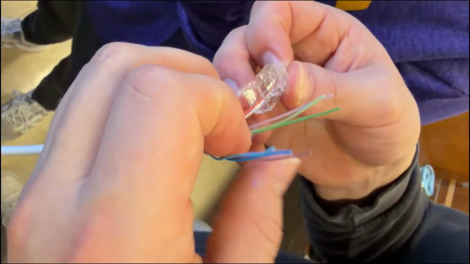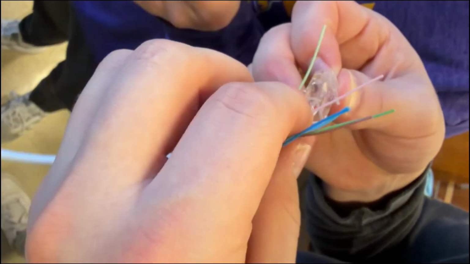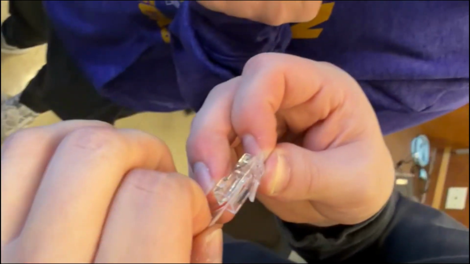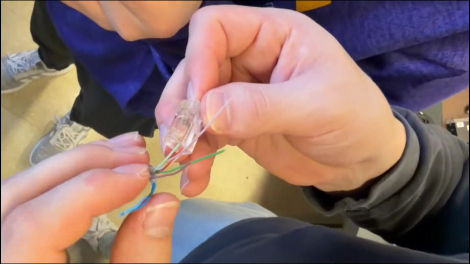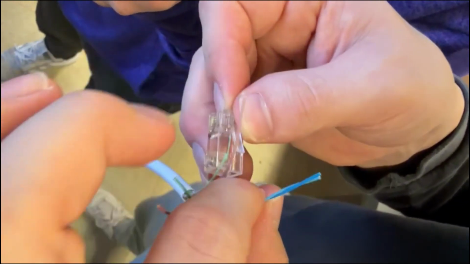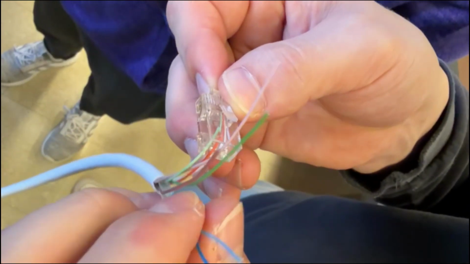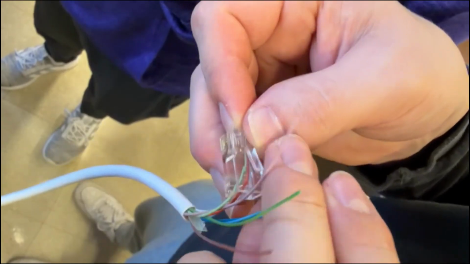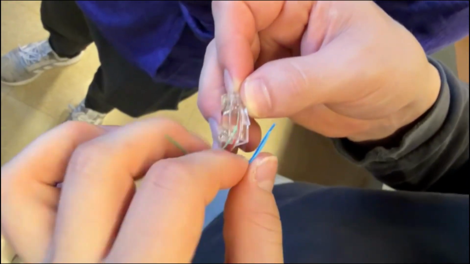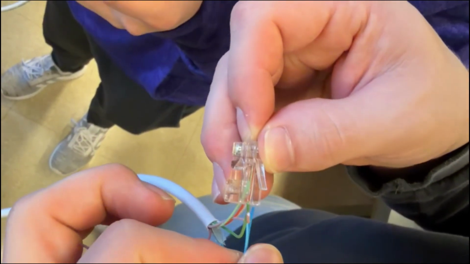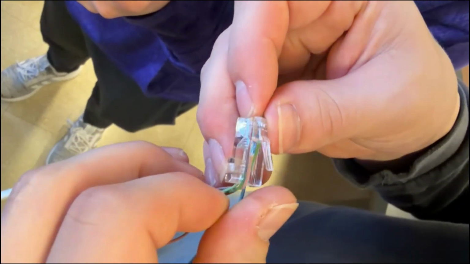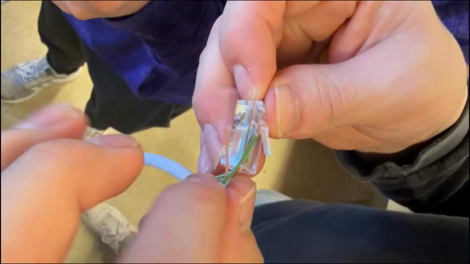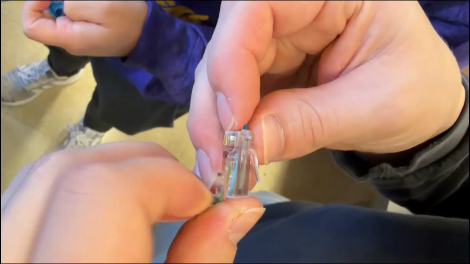We're gonna go light green. Light green. Following the opposite end. Then dark blue. Dark blue, and then big blue. So twist it out a little bit. Okay, two at once. Let's put one at a time. Get that one in. That one in.